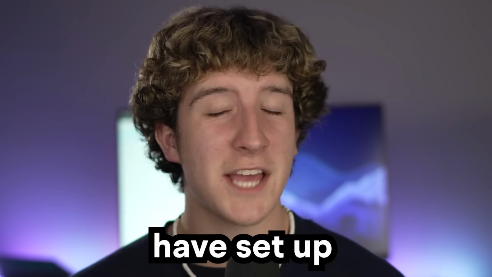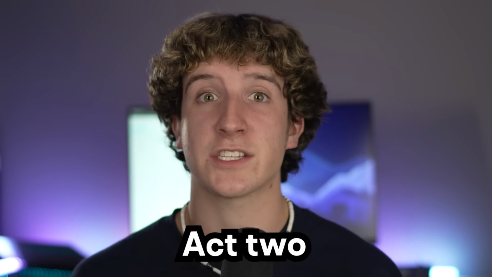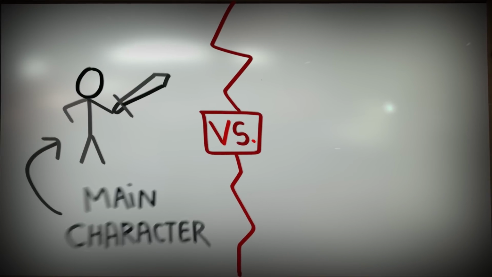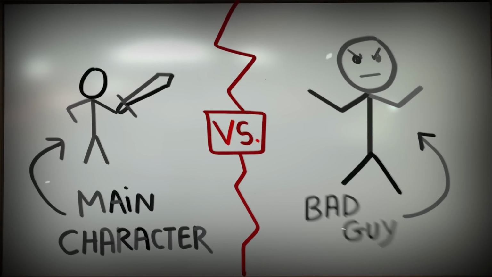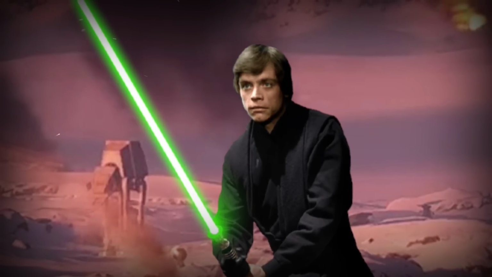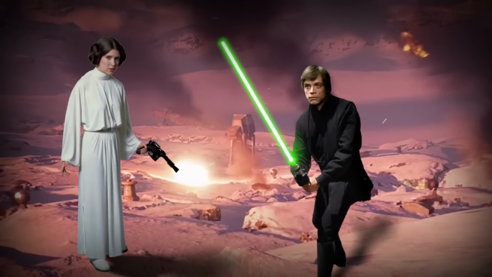And then you will have set up a high quality foundation for Act 2, which is the confrontation. The confrontation act is where the main character begins his adventure at the start of the movie and confronts the bad guy, like when Luke set out to save Leia and met Darth Vader for the first time.